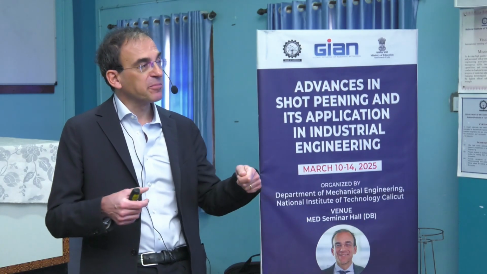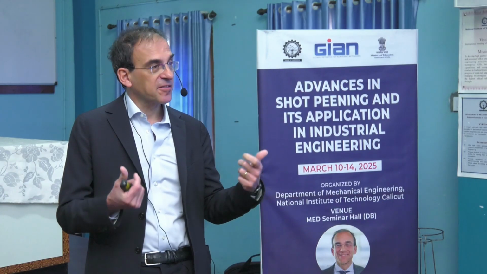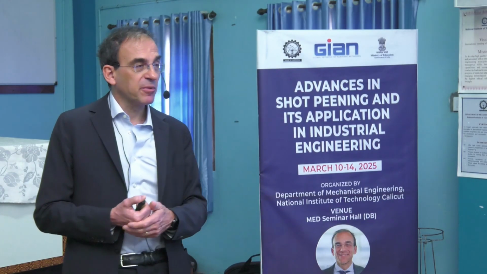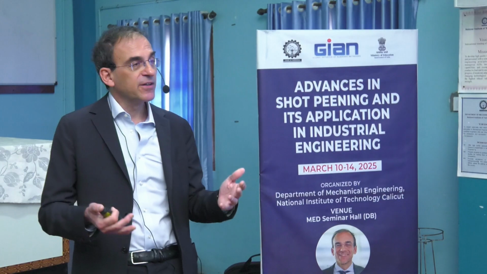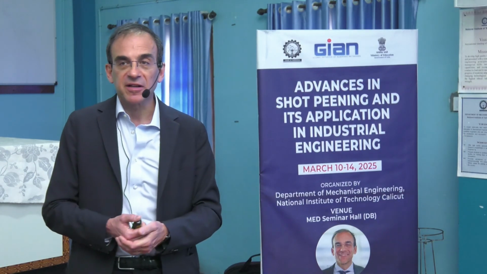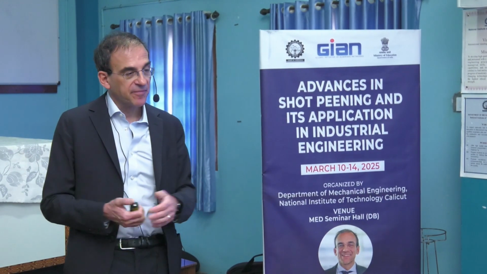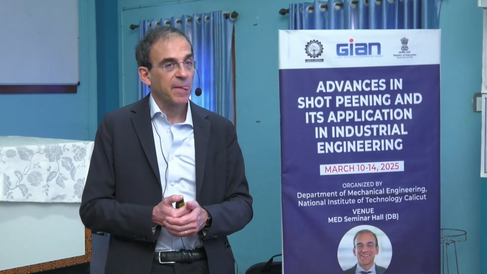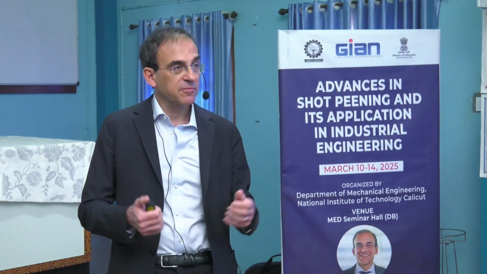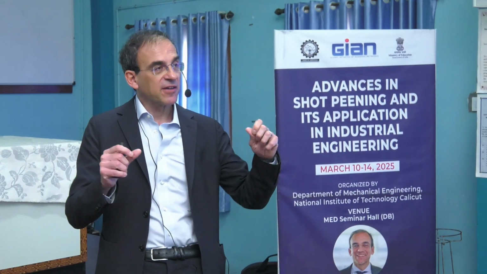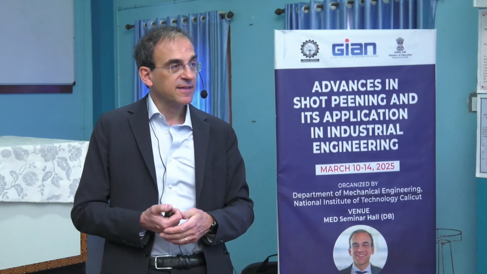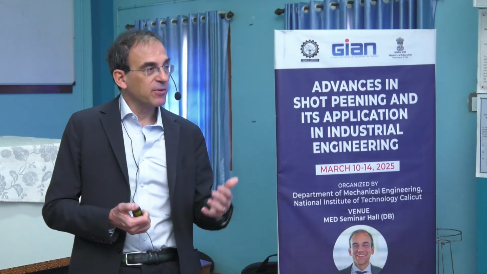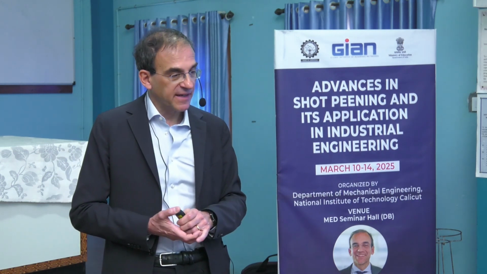We can perform shot peening in this condition, under stress, and this makes it possible to induce even larger compressive residual stresses. And this is for sure good. Even though the treatment is more complicated, of course, because we also need a tool, a device to apply the load, anyway this makes shot peening even more effective.